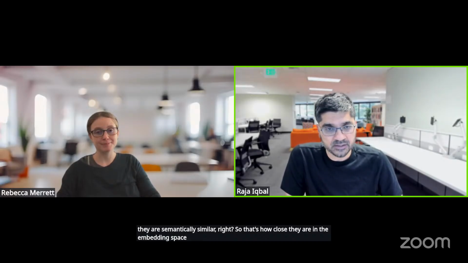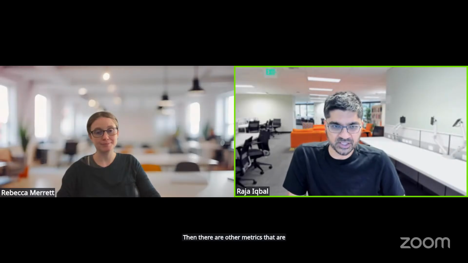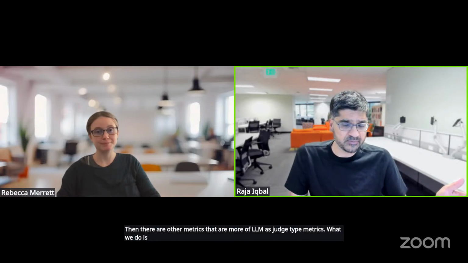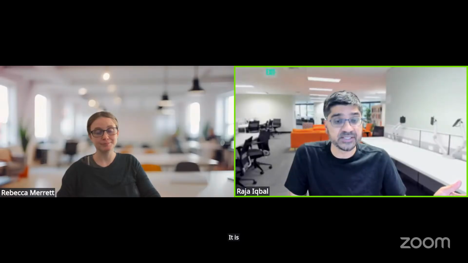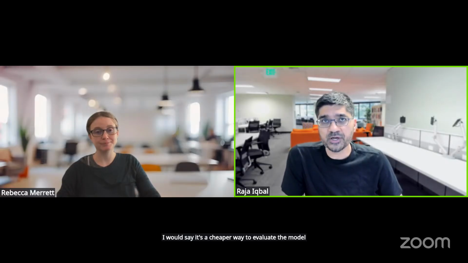Then there are other metrics that are more of LLM as judge type metrics. The semantic similarity option is, I would say, a cheaper way to evaluate the model. But what if I have constraints?